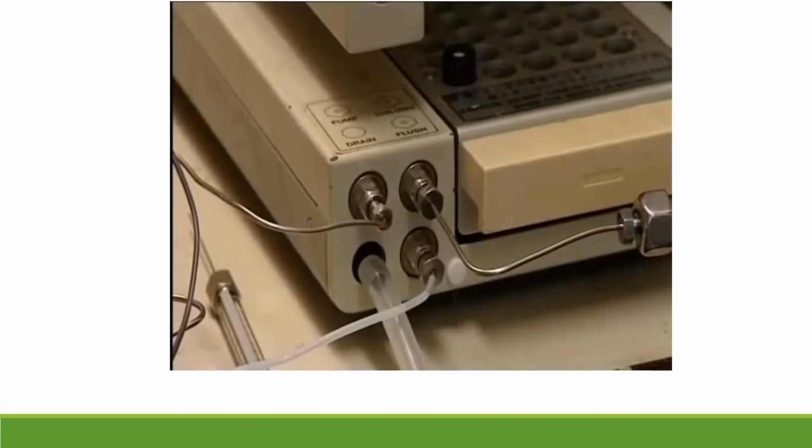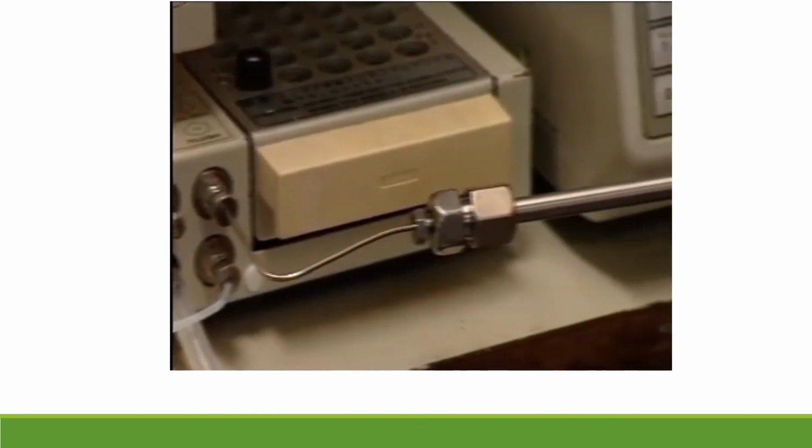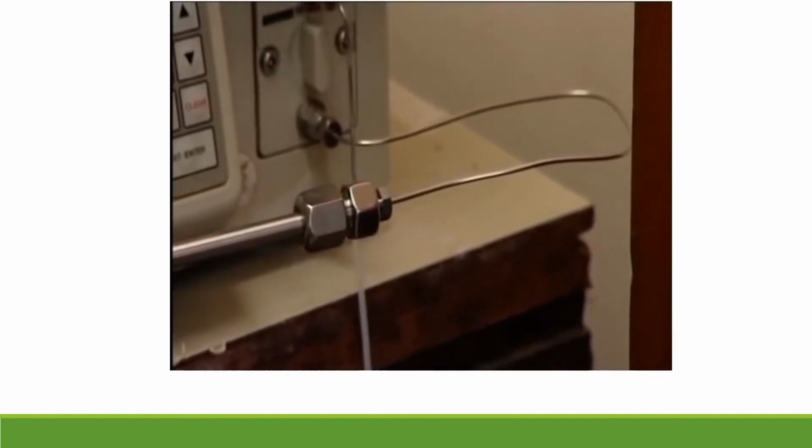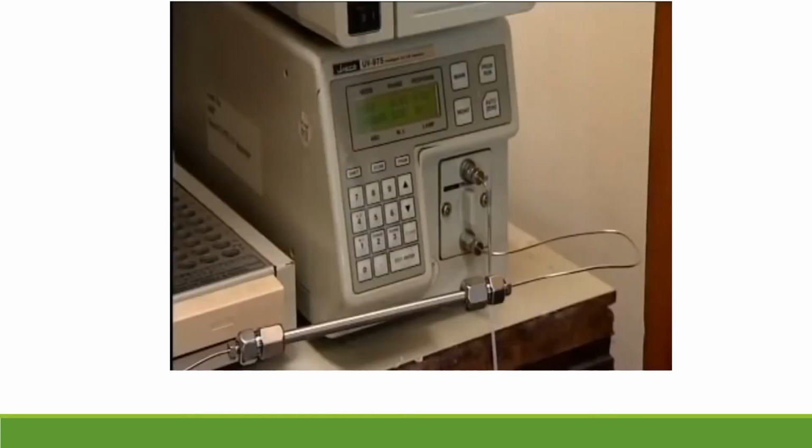The pumps force the mixed solvents through the column. The solvent emerging from the column and carrying the separated components of the mixture passes into the detector. Here, a beam of ultraviolet light shines through it. This light is set at a wavelength that is absorbed by all the components to be separated. When the detector reading drops, a component that is absorbing UV light is coming out of the column and passing through the detector.